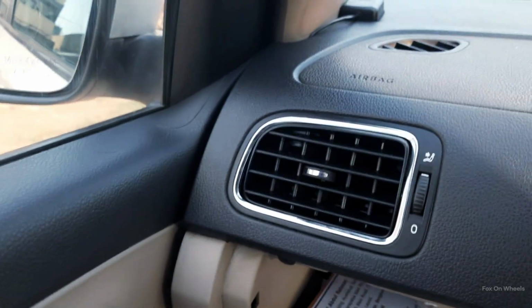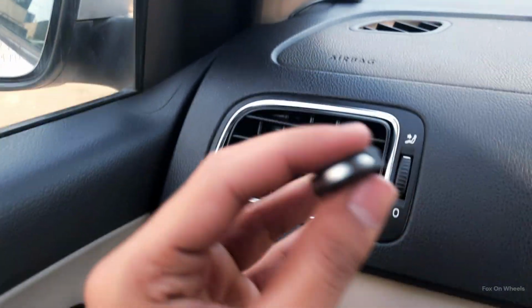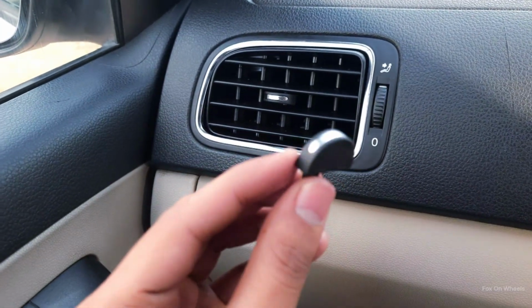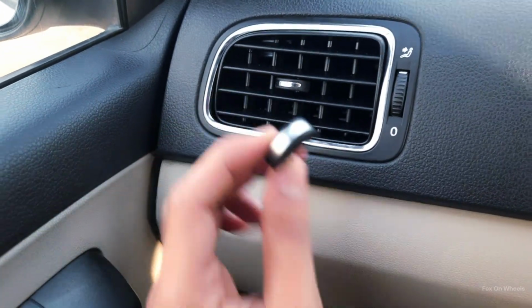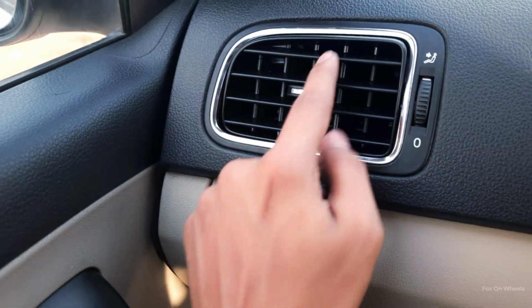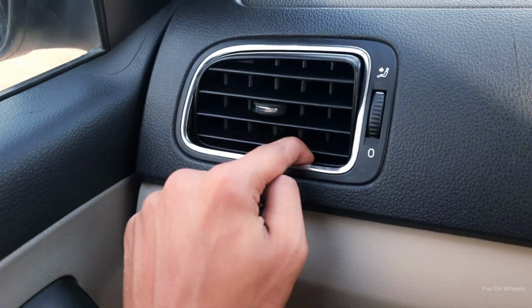So I'll quickly show you the old AC vent part. See, this is the old AC vent part. This is the middle part. So due to this particular reason I changed this, and plus for this stability as well.